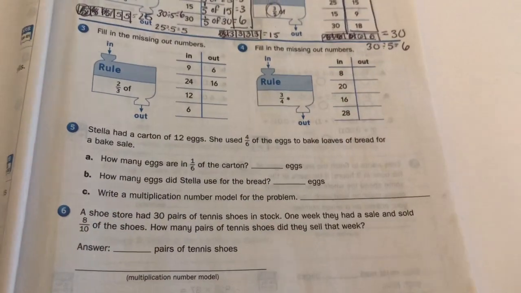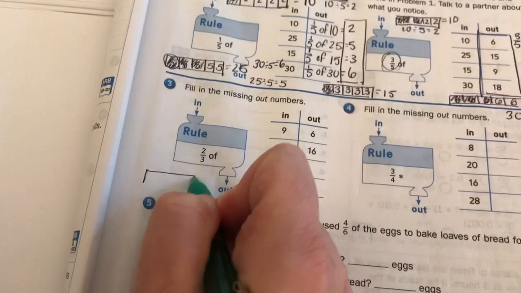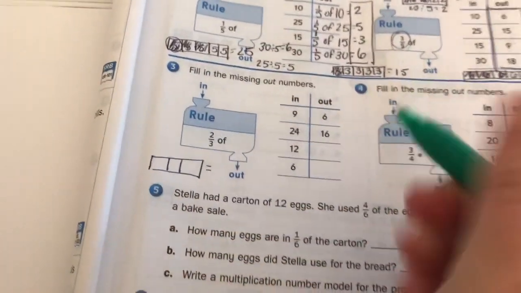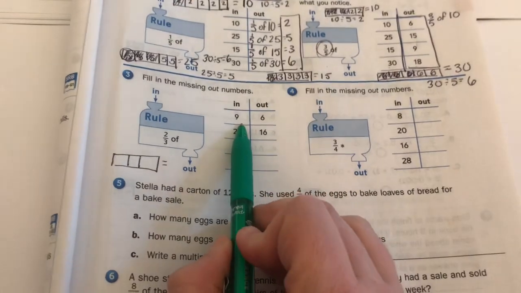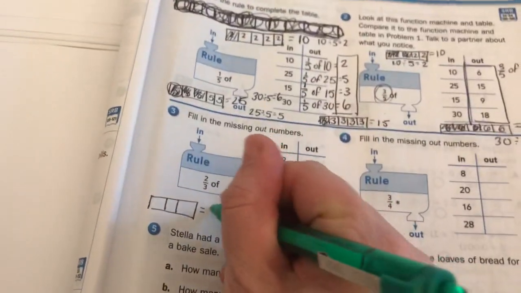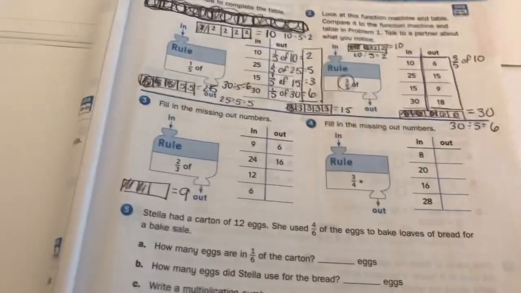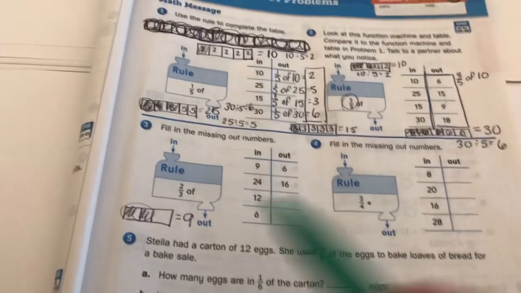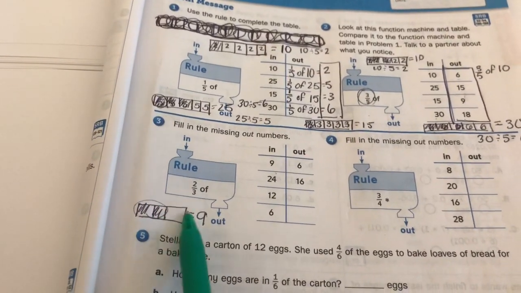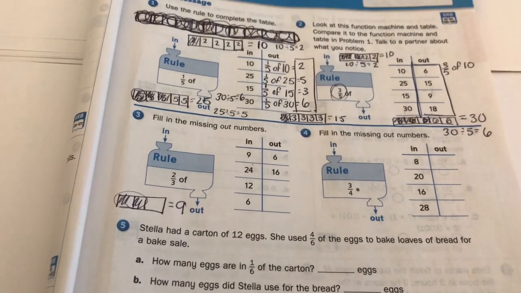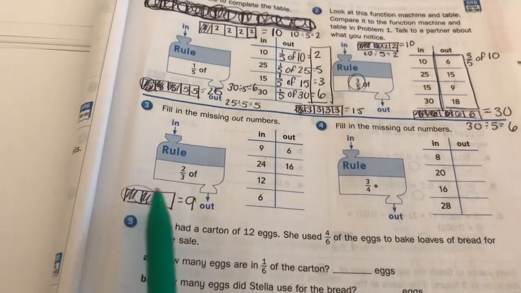Well, back to my bar here. Thirds are easy to draw. Okay. Elsa has 9 people in her castle, and she's going to ask 2/3 to leave. So this group is going to leave. So we need to think about what each group of third is. How many people are in each third?